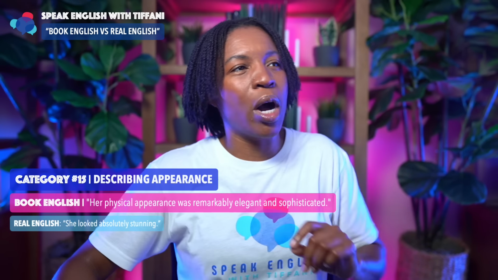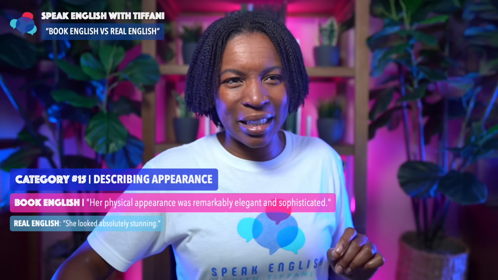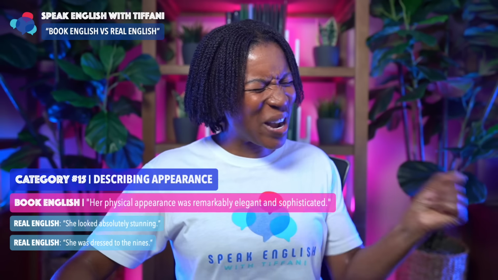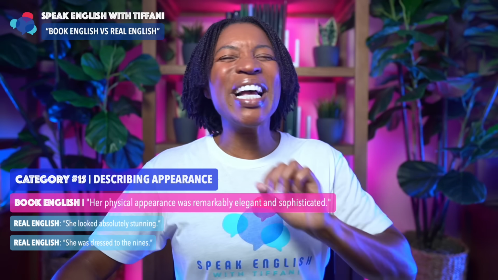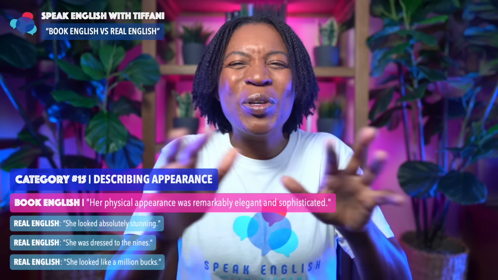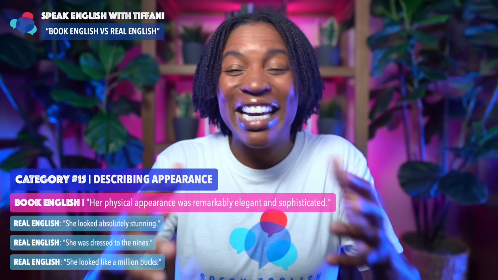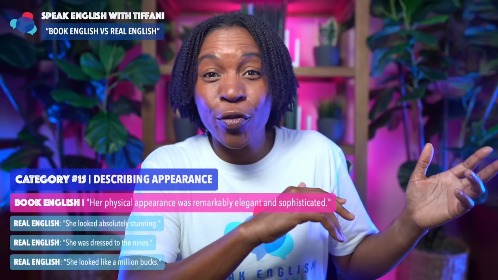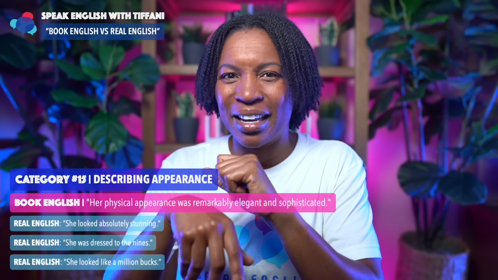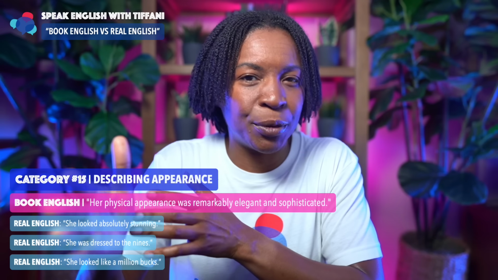Option 1, she looked absolutely stunning. Option 2, she was dressed to the nines. Woo-wee! My sis, she was dressed to the nines. And option 3, she looked like $1,000,000. She was wearing that dress. Think about when you want to give a compliment to your friend. She's going out on a date with her husband or a boyfriend, and you're saying, girl, you look like $1,000,000. 3 real English options.